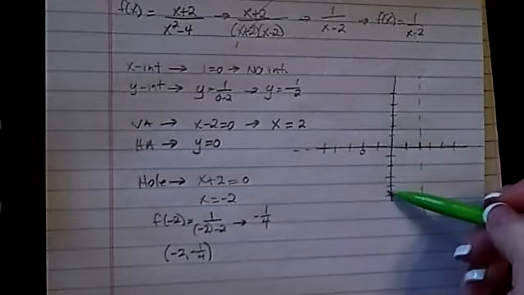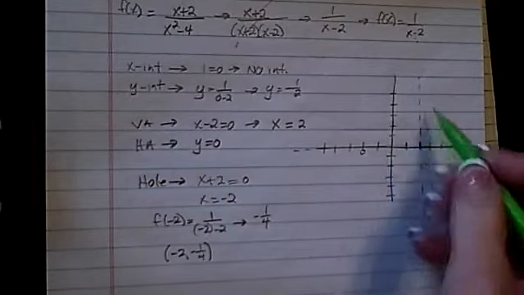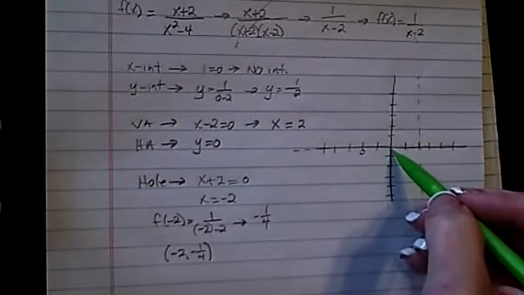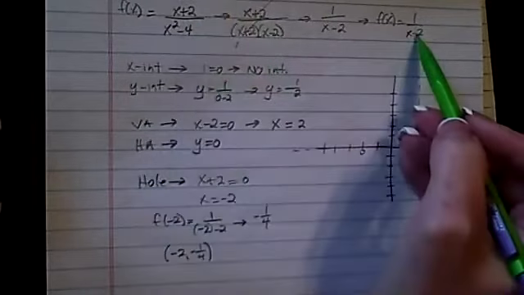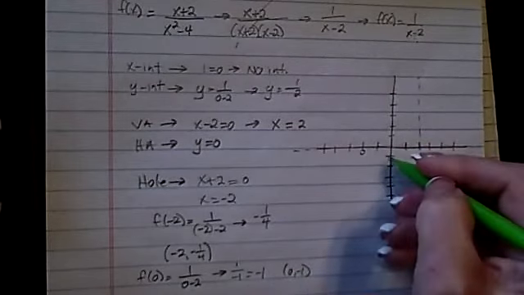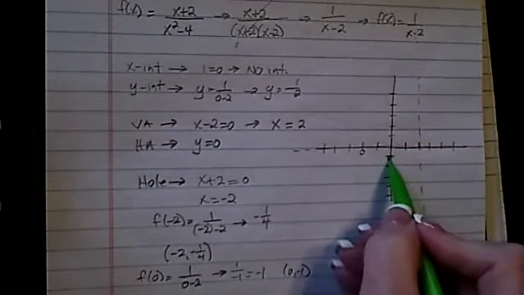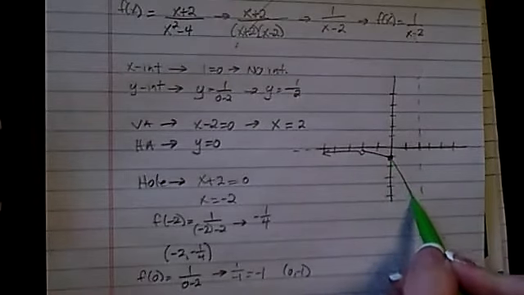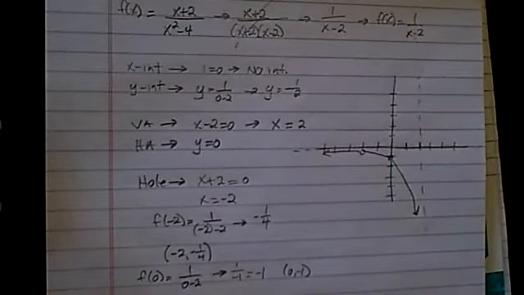Let's check the sections and see where they're going to go. Let's pick a number on this side of the asymptote. How about 0? 0 is always a good one to pick if you can. If I put a 0 in, that comes out to be 1 over negative 1, which equals negative 1. So at 0, my graph's going to go through negative 1. That's enough to know it's going to get closer and closer to 0 here, and closer and closer to x equals 2 here. I never touch that asymptote.